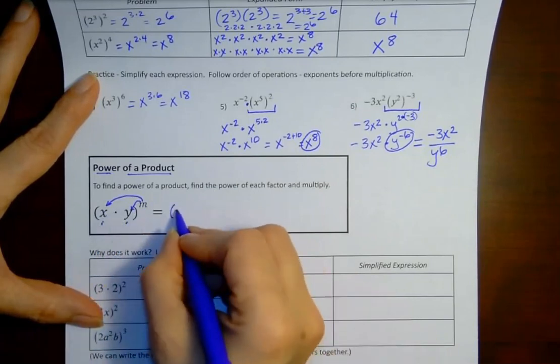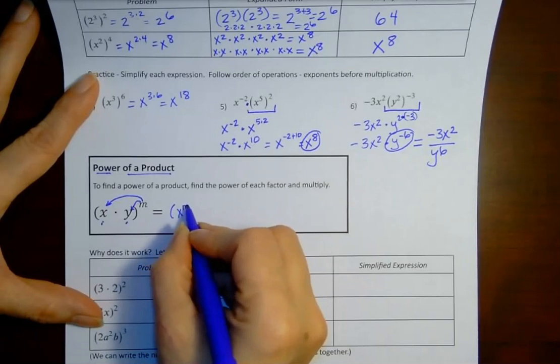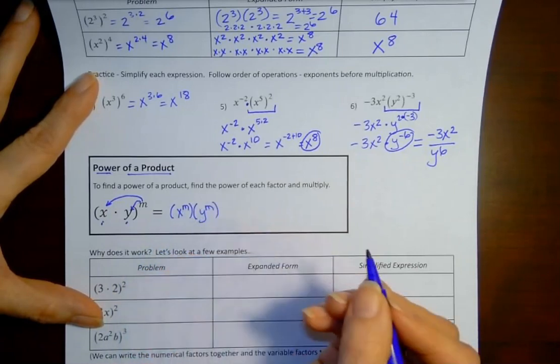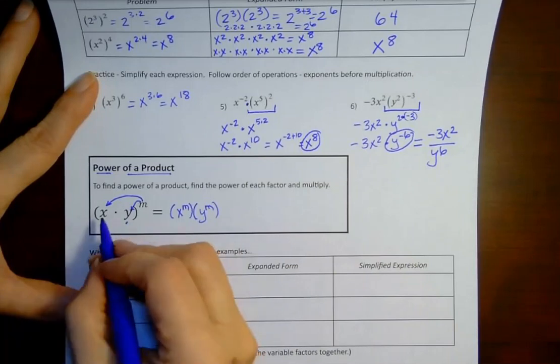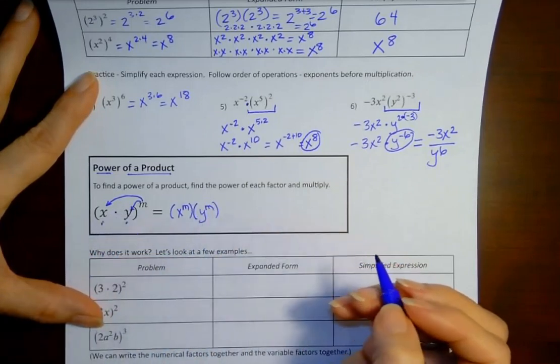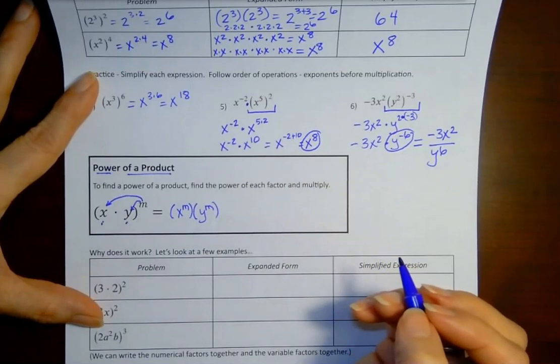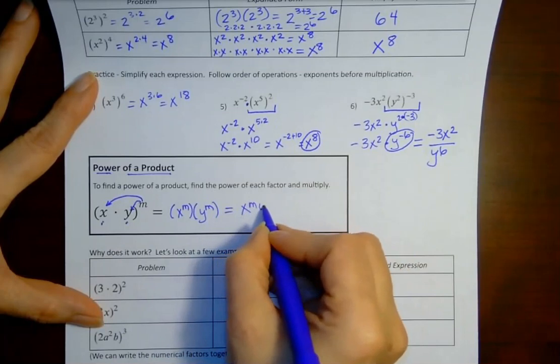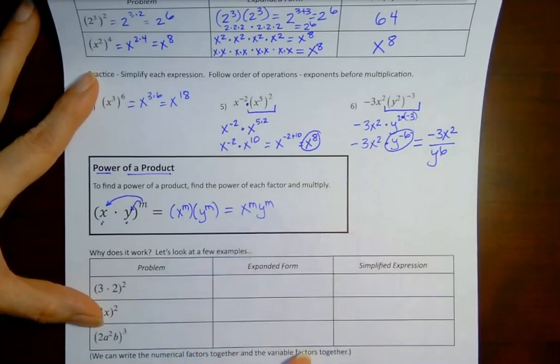So this equals x to the m times y to the m. Okay, it was x times y all raised to the m. Now it's x to the m times y to the m, which you can write as x to the m, y to the m if you want to.